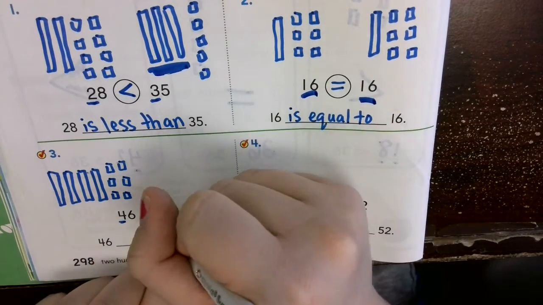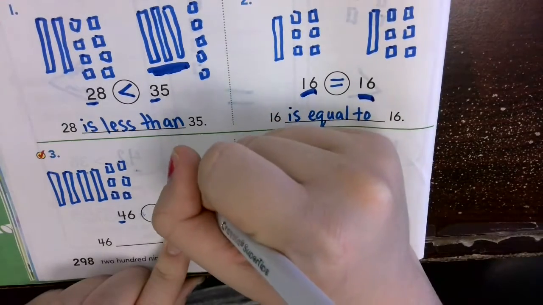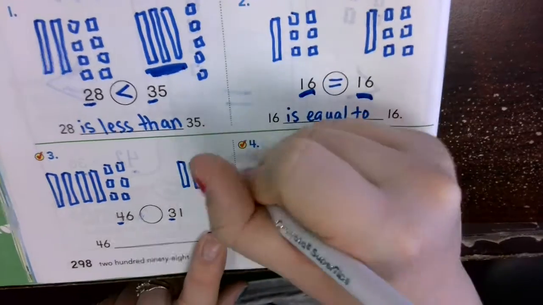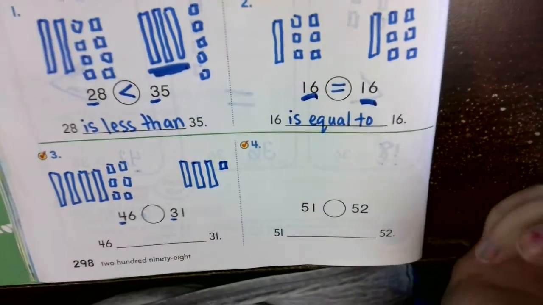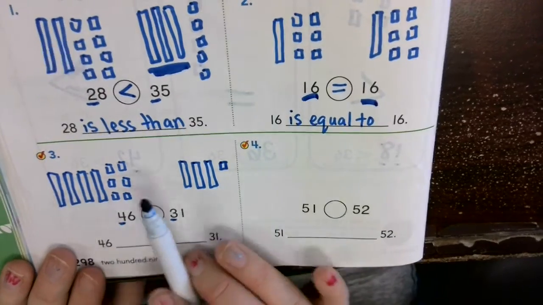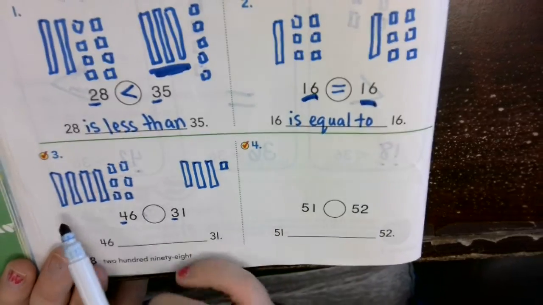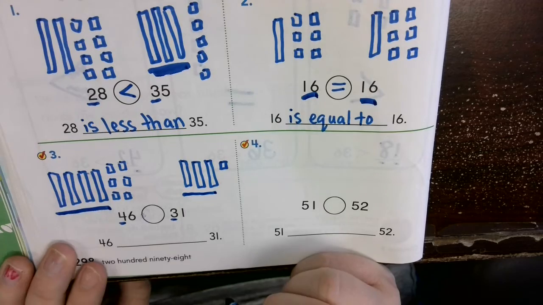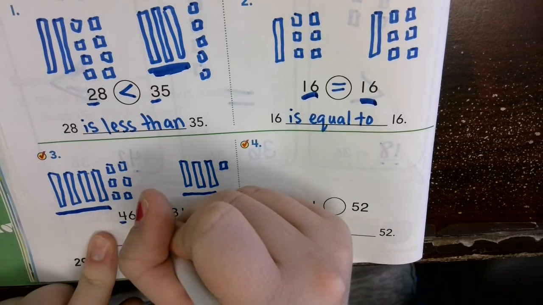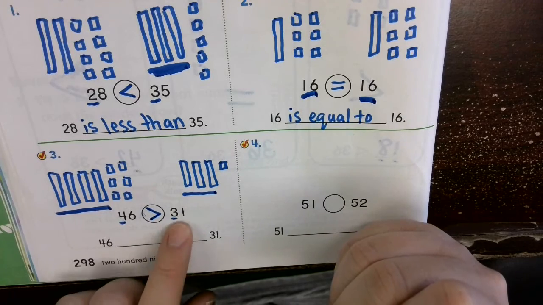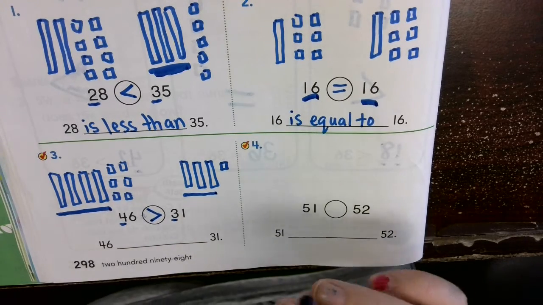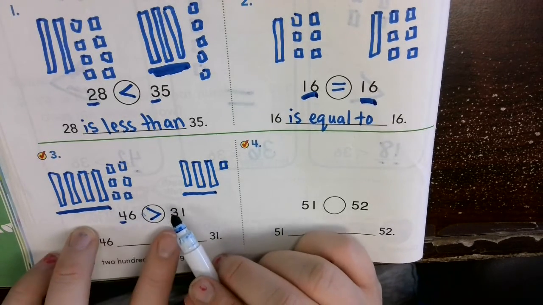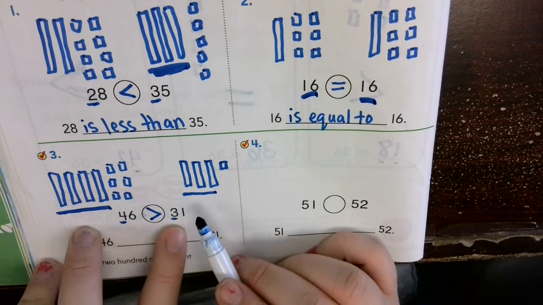And then I have 31. So I know I have 3 tens. So 1, 2, 3, and I have 1 one. So looking at my drawn out base 10 numbers, I can see that I have more base 10 blocks here than I do here. So that tells me that 46 is greater than 31. And again, you could just look at your tens place and say, okay, well, I know 4 is a bigger number than 3, so that must mean that 46 is greater than 31.